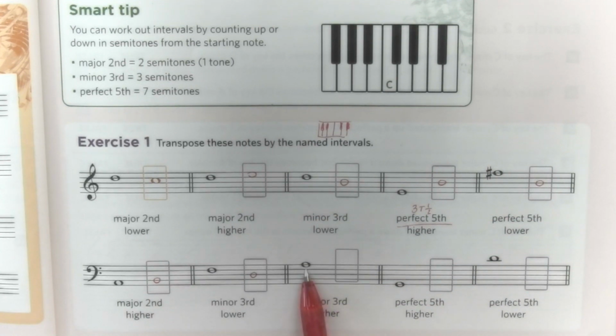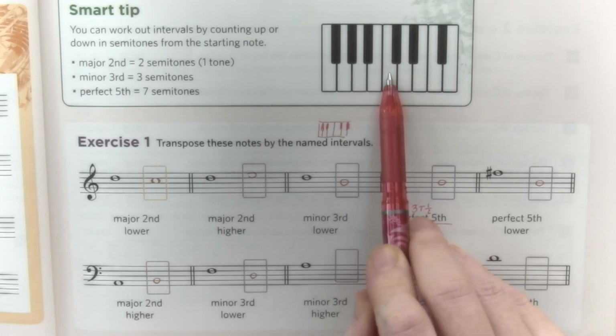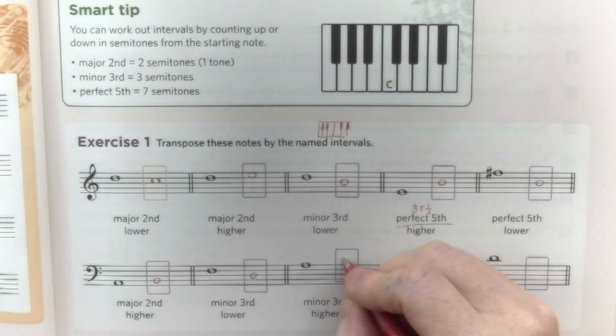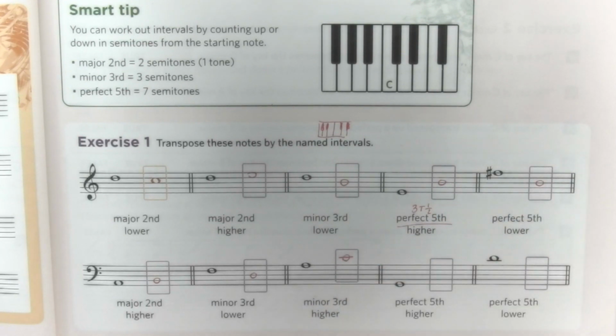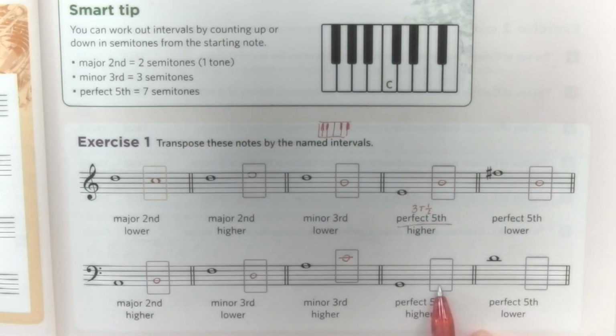A minor third from la, higher in this case, is 3 semitones above. So A, 1, 2 and 3. C. Middle C. A higher perfect fifth from sol would be sol, la, si, do, re. 1, 2, 3, 4, 5.